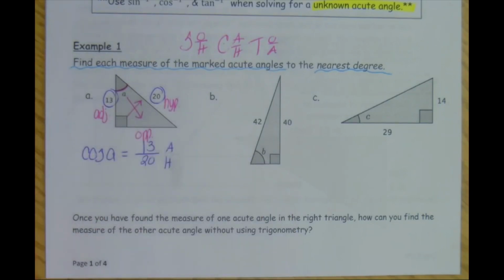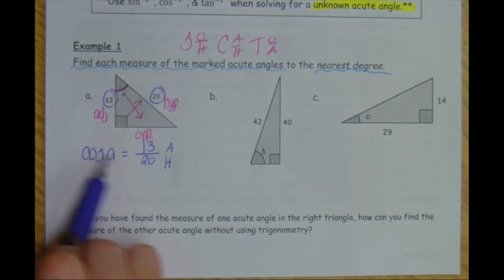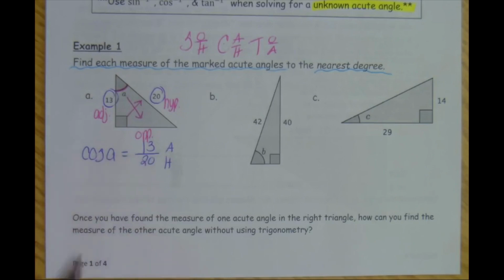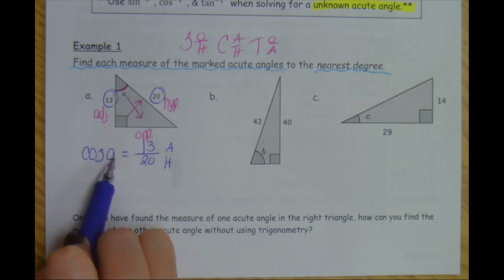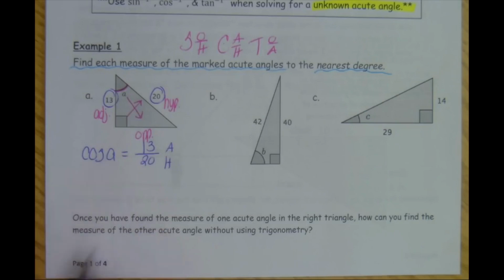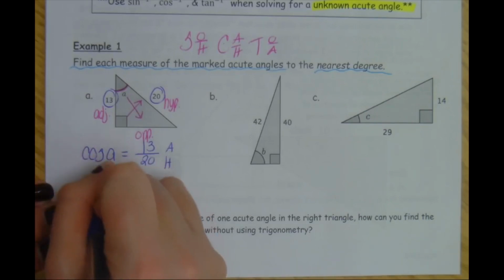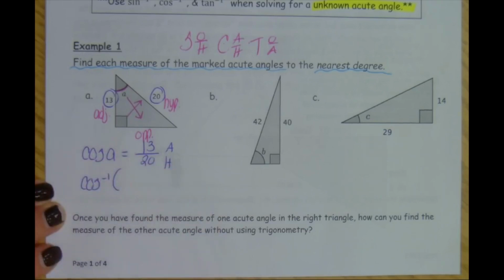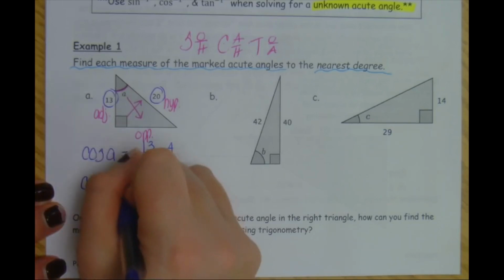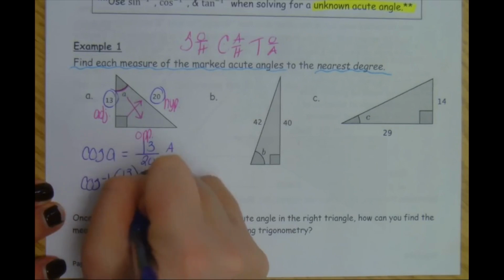Now don't forget what we just went over in the do now. You should not be trying to cross multiply at all, boys and girls. I'm looking for my missing acute angle. If I'm looking for an angle, that's not going to be cos, it's going to be cos inverse. I want to use that inverse function. So I'm going to do cos inverse of 13 over 20, close this off.